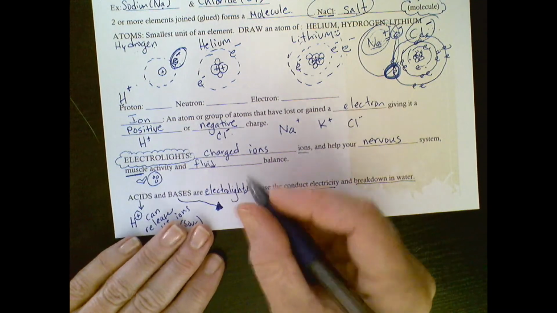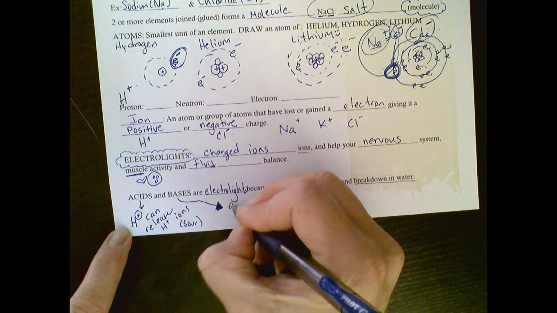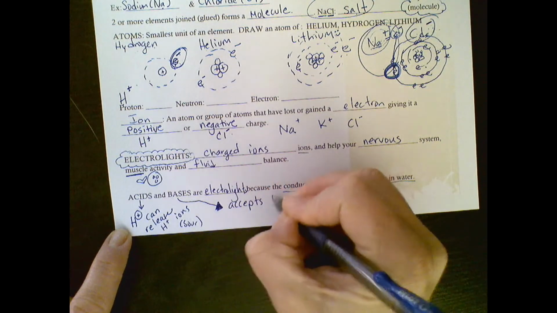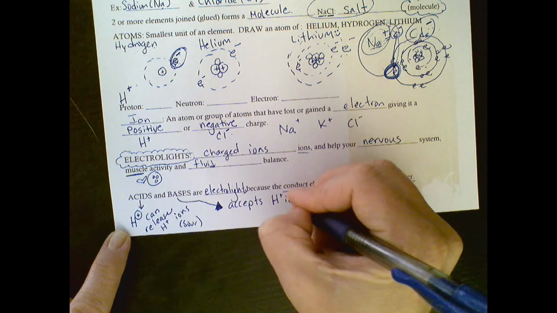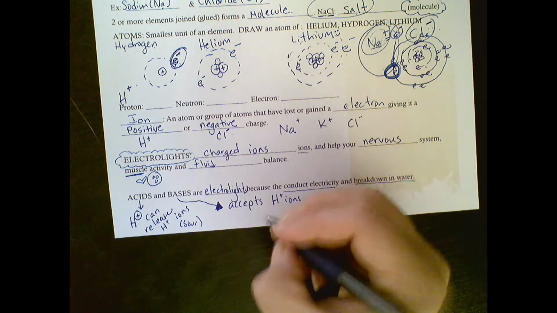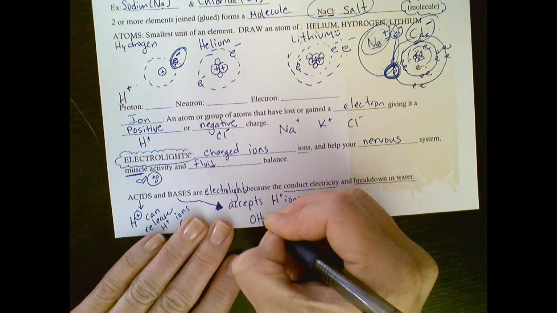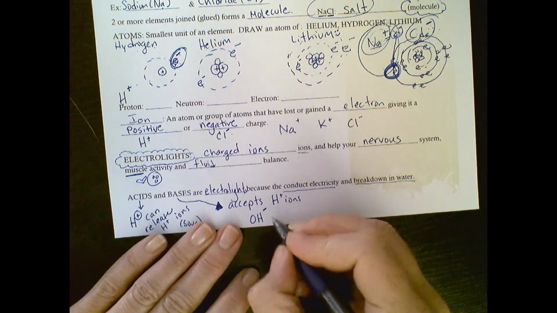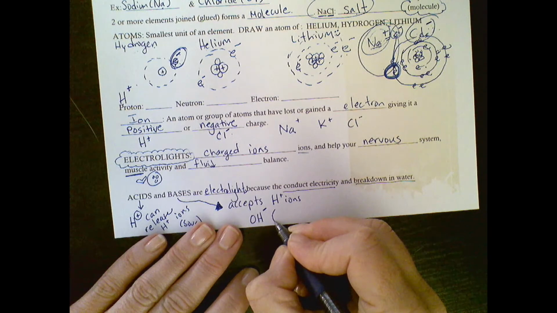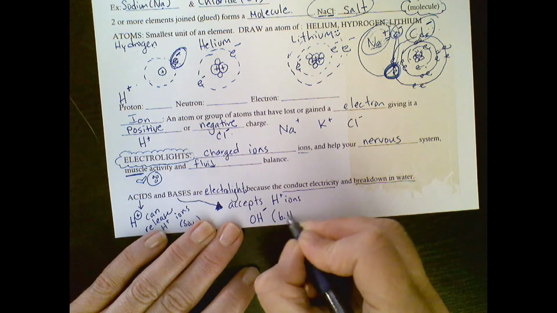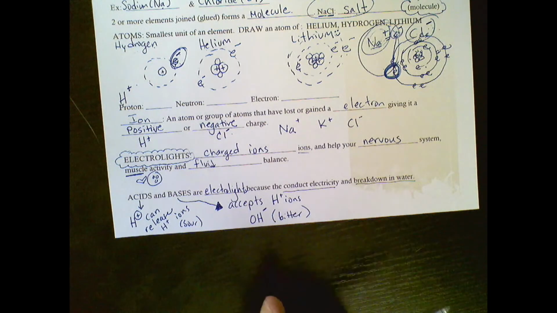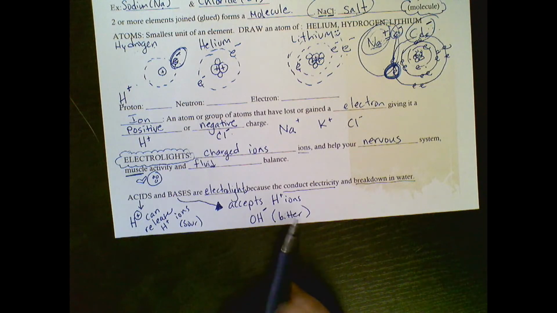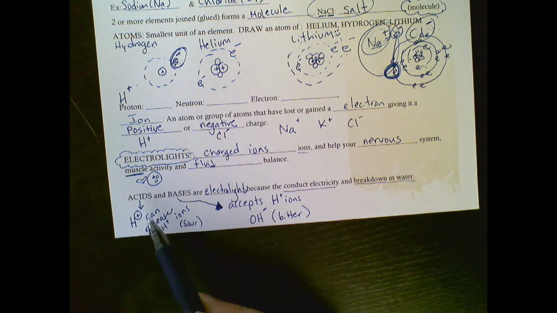A base accepts hydrogen ions. Usually you'll see an OH in the equation. And they tend to be bitter. They tend to be slippery when you touch them. Like soap. Soap is very basic. Acid, soda, orange juice is acidic.